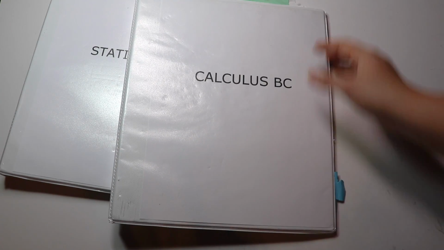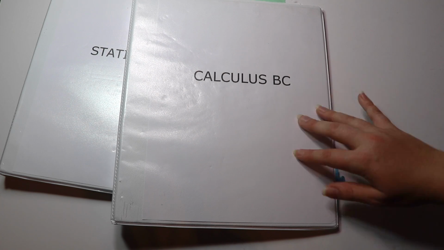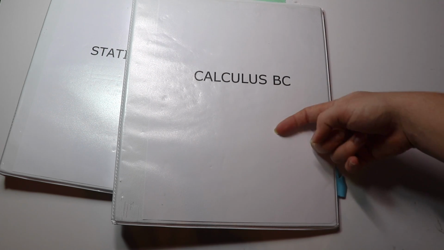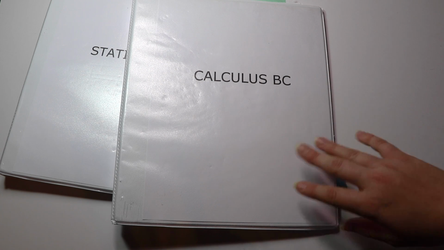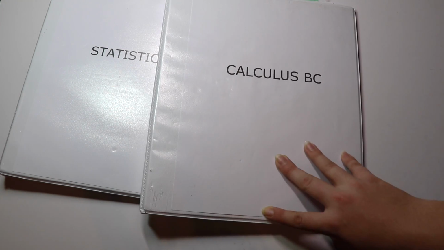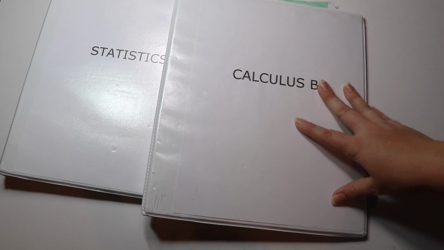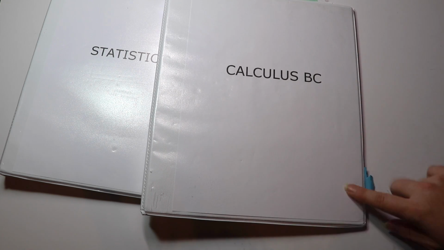And overall, when it comes to binders, I recommend not having all of your papers in the binder. Once I'm done with a chapter, I always put the papers back into my cubby so I don't have them staying around, and then at the end of the year I just go through them, so I don't have them always sitting in my binders.